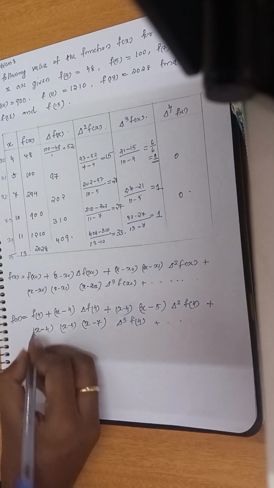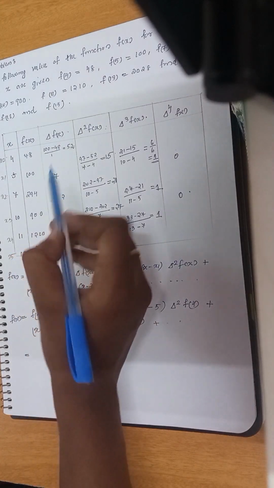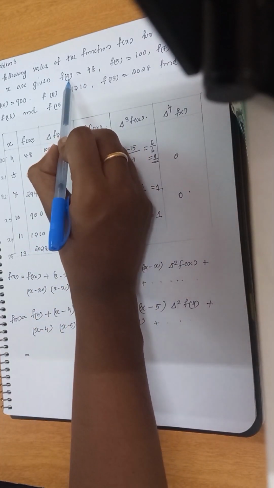From the question, it's clear that the value of f of 4 is 48.